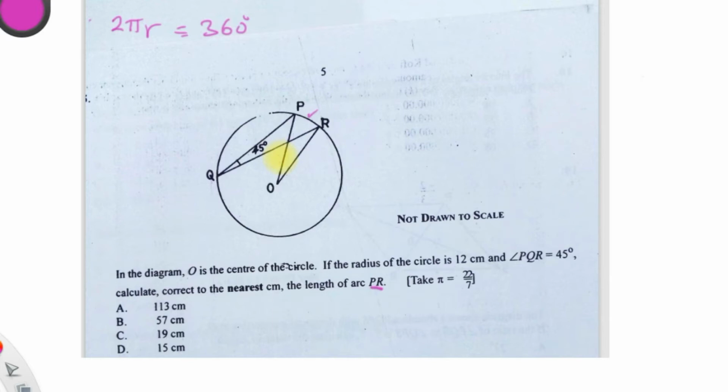So if the angle is theta, then theta will be less than 360. Let me write it this way. We are saying that the whole distance or length is 2 pi r, which is the circumference, and that circumference is equivalent to the total angle the circle makes at the center, which is 360 degrees.